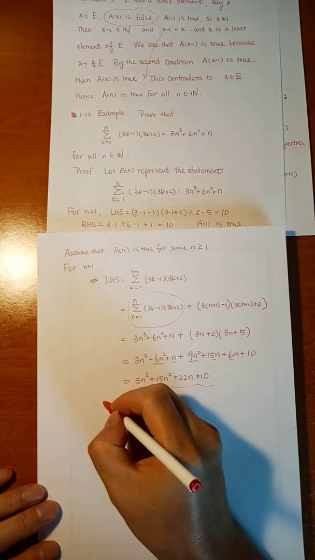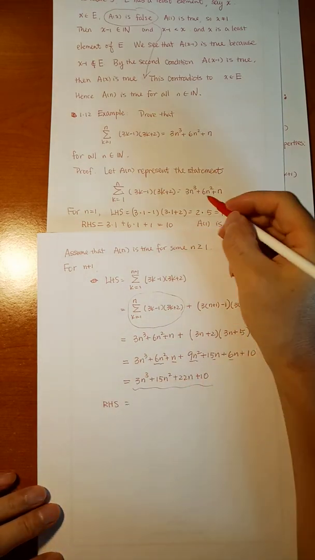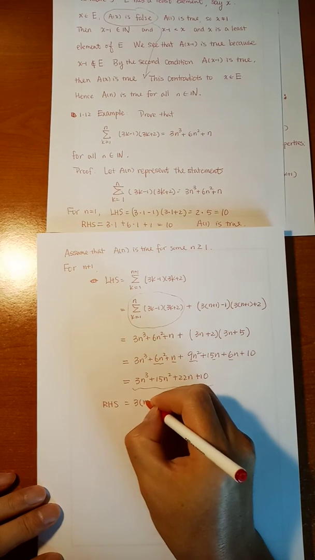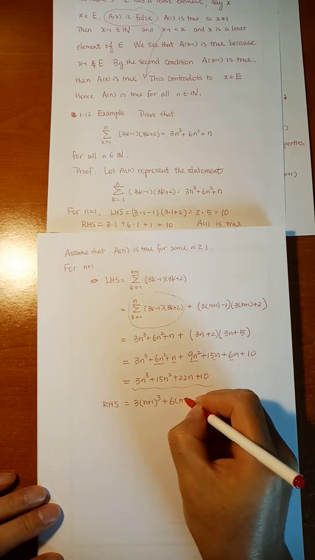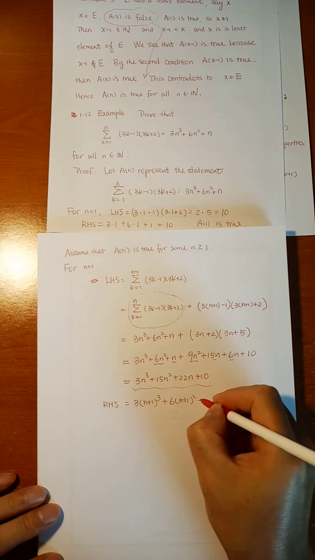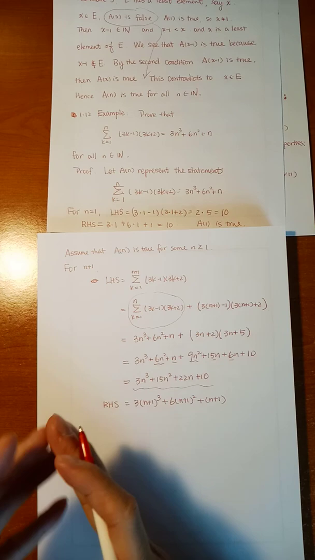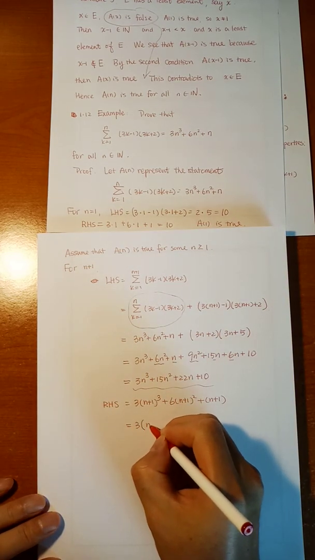This is our left hand side. Okay, then let's check the right hand side. Right hand side for n plus 1, you will get 3 times (n plus 1) cubed plus 6 times (n plus 1) squared plus n plus 1. So your problem is to expand it. Let's try to expand it.